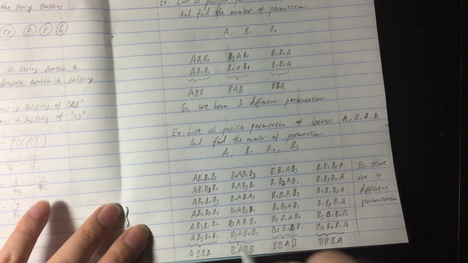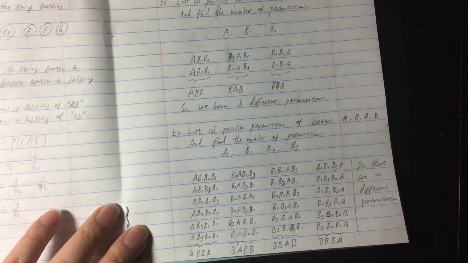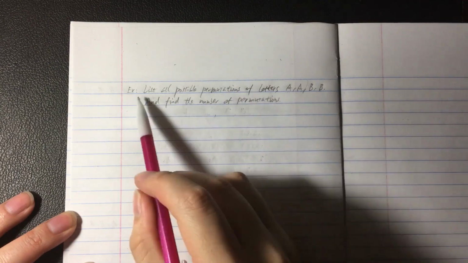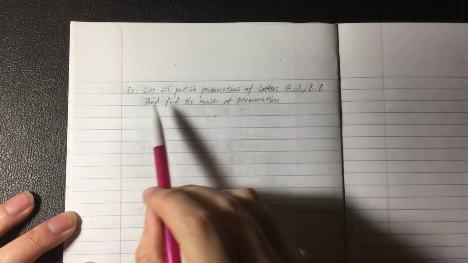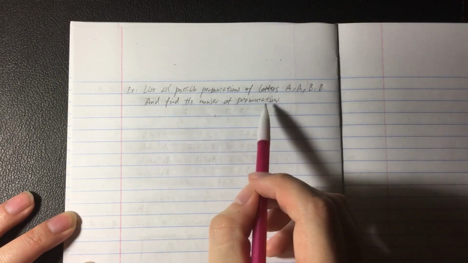So here we only have 4 different permutations. Next example. List all possible permutations of letters A, A, B, B, and find the number of permutations.